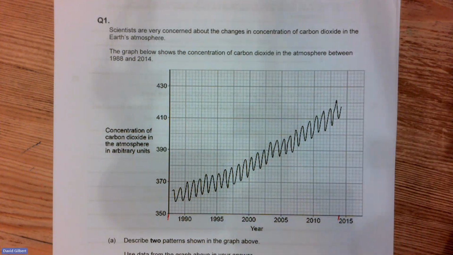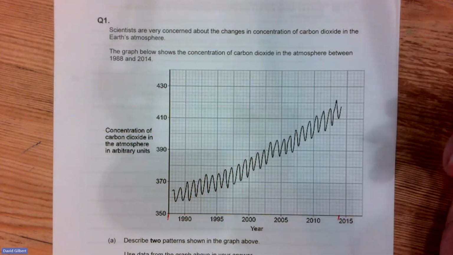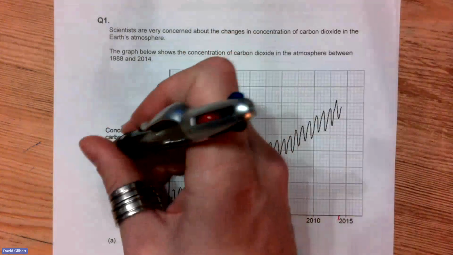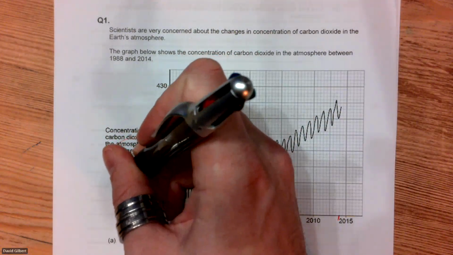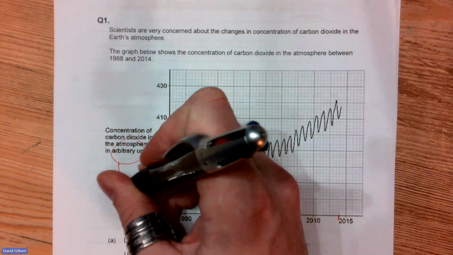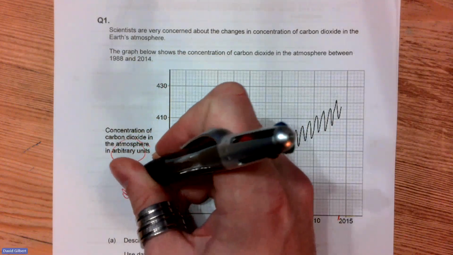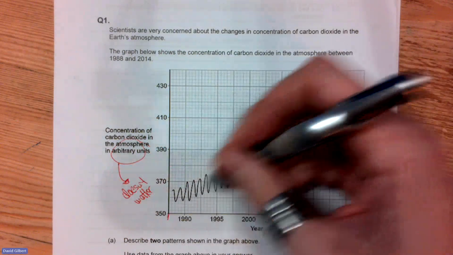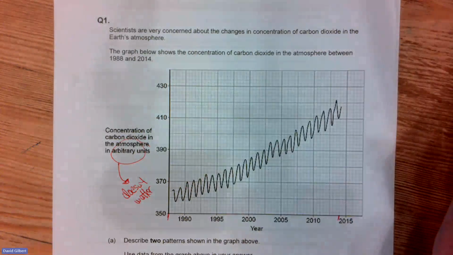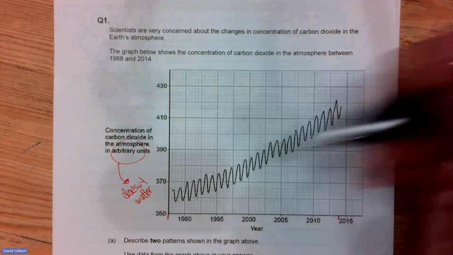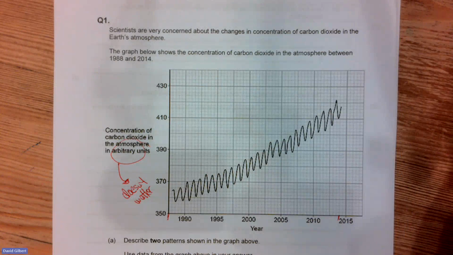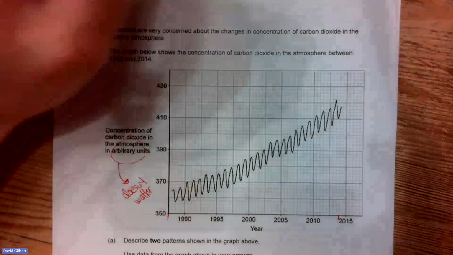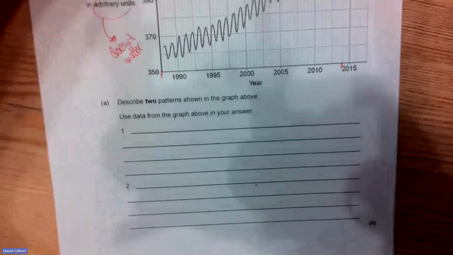Here. Now, concentration of carbon dioxide in the atmosphere in arbitrary units and year along the side. Now, the important thing here, where it says arbitrary units, this is kind of telling you that the units themselves don't matter. It's just to show you that at this point in the graph, there's more carbon dioxide. In this point, there's less carbon dioxide, and just what this amount of carbon dioxide is relative to each other. Obviously, year is time along the way. So, first question, 4 marks.